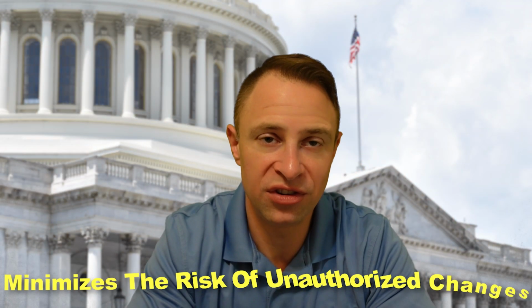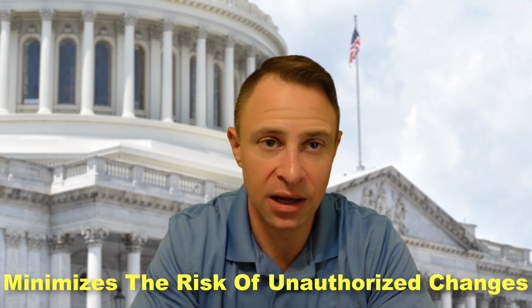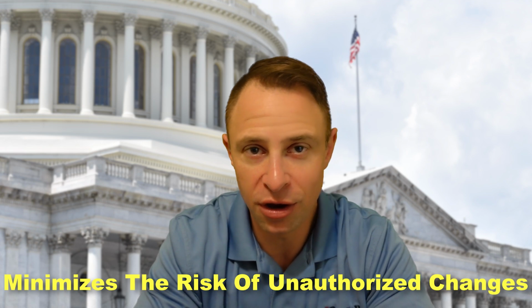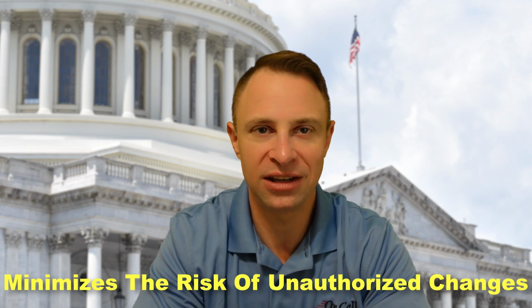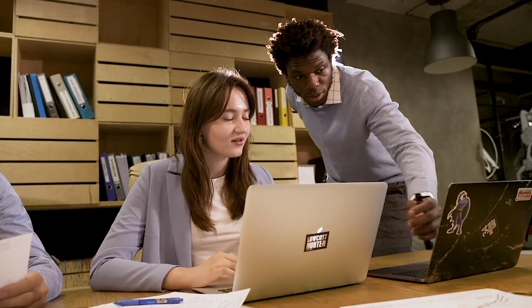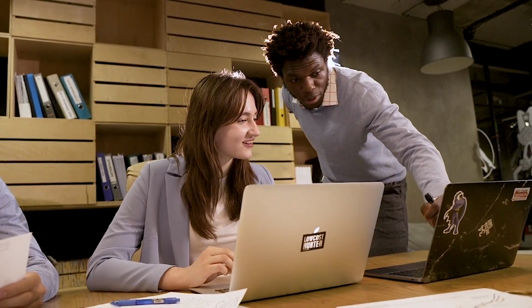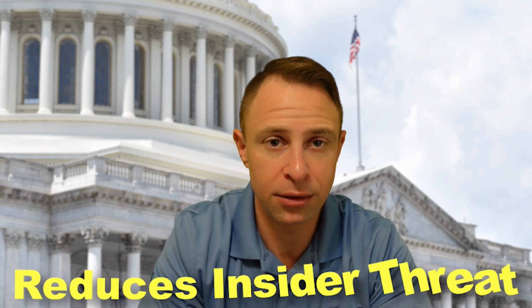One, minimizes the risk of unauthorized changes. Enforces least privilege, which is a huge core tenet of security. People should not have access to what they don't need. By preventing non-privileged users from executing privileged functions, you ensure that only authorized personnel can make significant changes to systems or access sensitive data. This reduces the risk of accidental or malicious changes that could harm the system's security, stability, or availability.